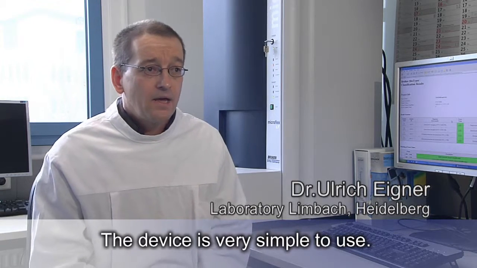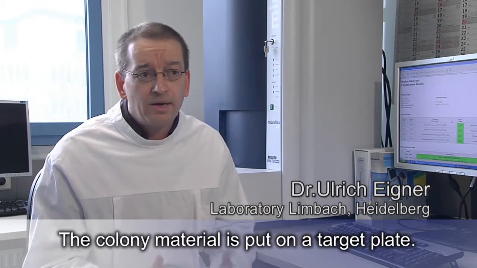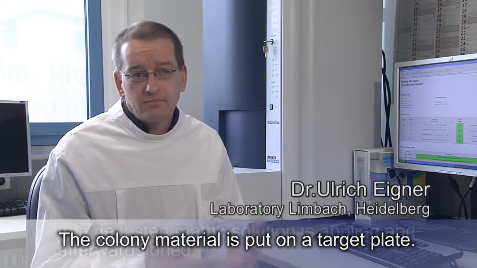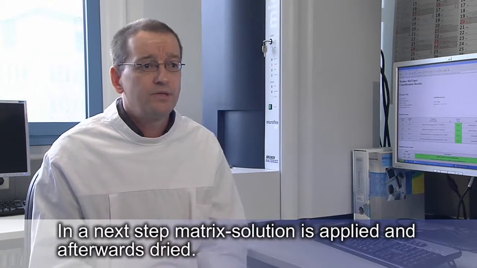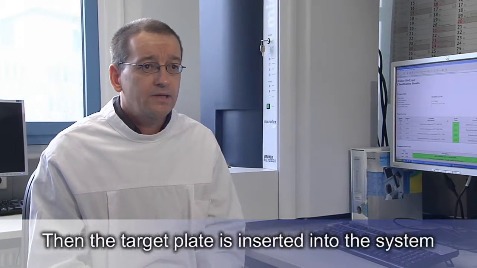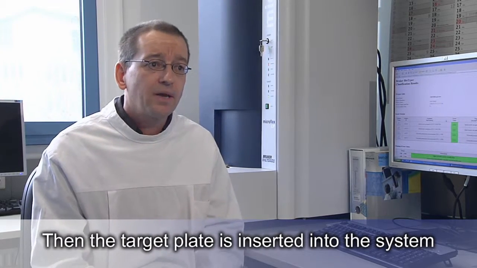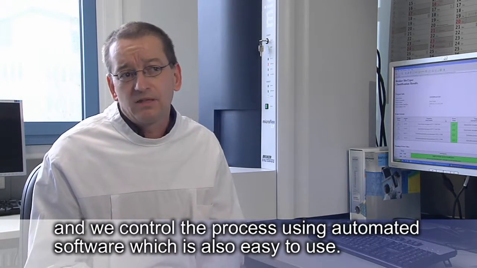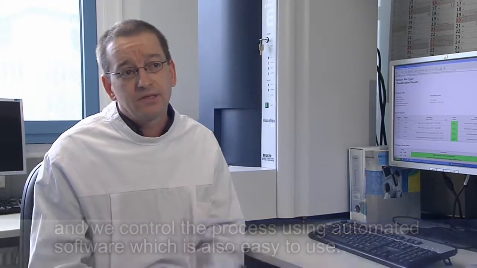The device is very simple to use. The colony material is put on a target plate. In a next step, matrix solution is applied and afterwards dried. Then the target plate is inserted into the system and we control the process using automated software, which is also easy to use.